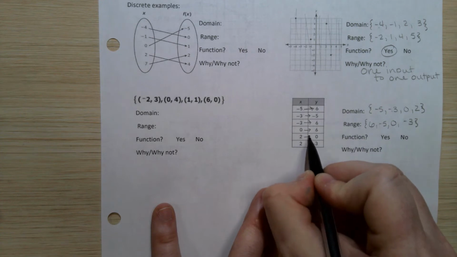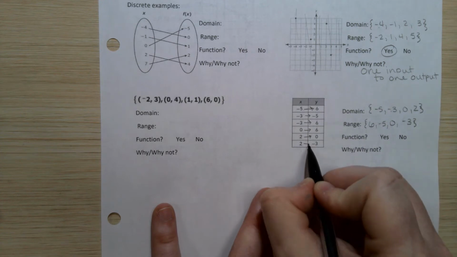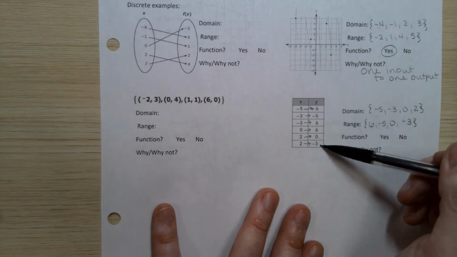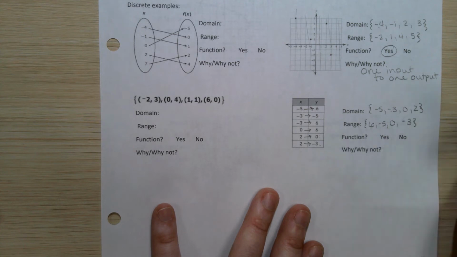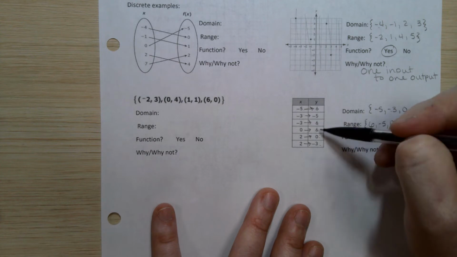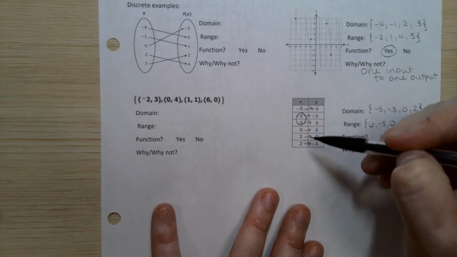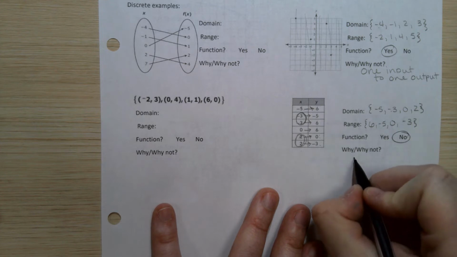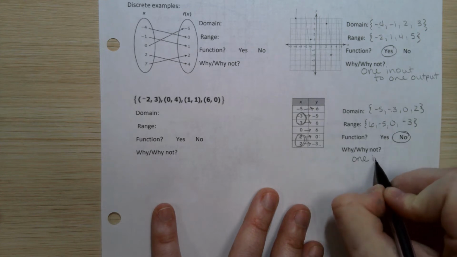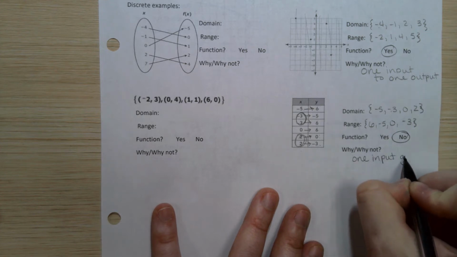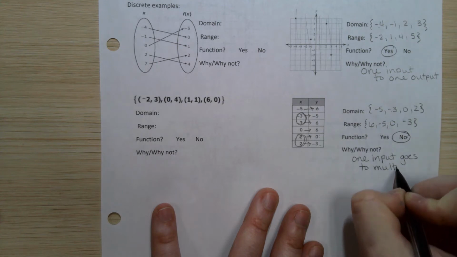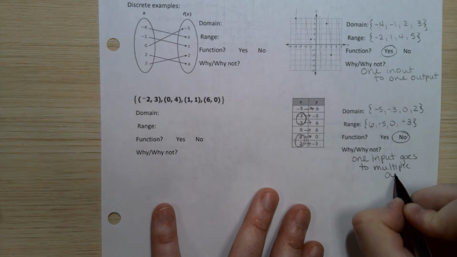This 2 goes to 0, and this 2, which is the same thing, goes to -3. Sorry, 0 and -3 is what I said. Since an x goes to multiple values on these two, the answer would be no. One input goes to multiple outputs.